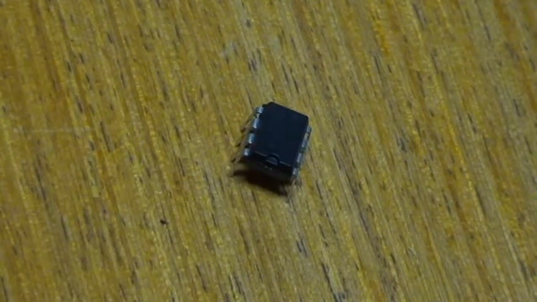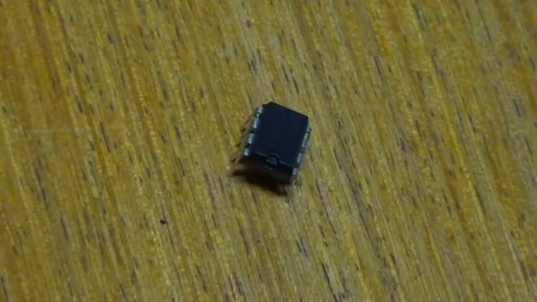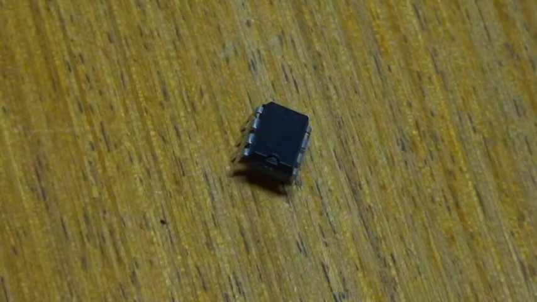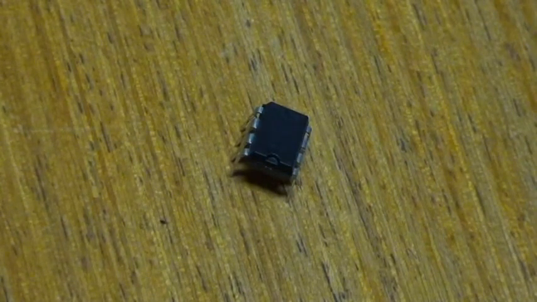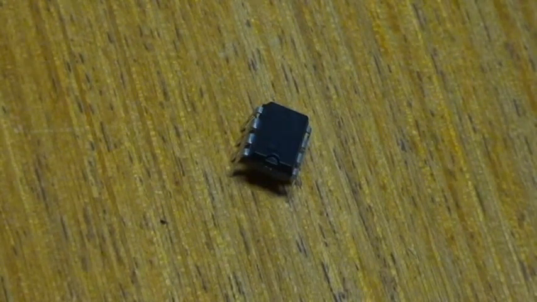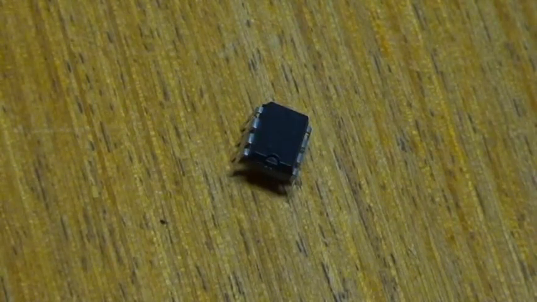This 555 can be used to provide time delays, as an oscillator, and it could also be used as a flip-flop element. The output of a 555 timer can drive a TTL, that is transistor-transistor logic, due to its high current output. It has a timing range from microseconds to hours and can turn off in less than just 2 microseconds.